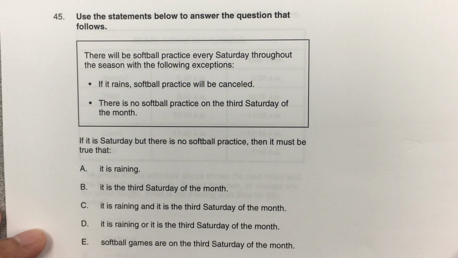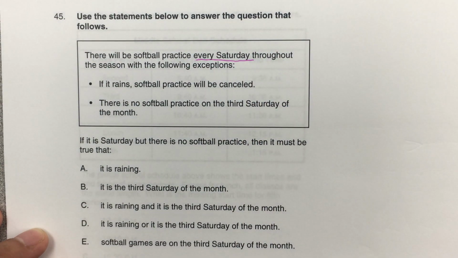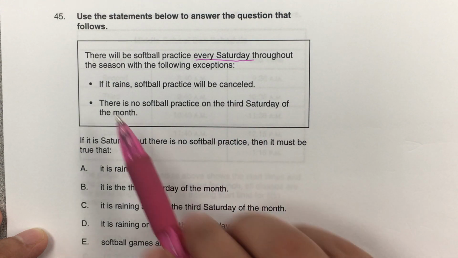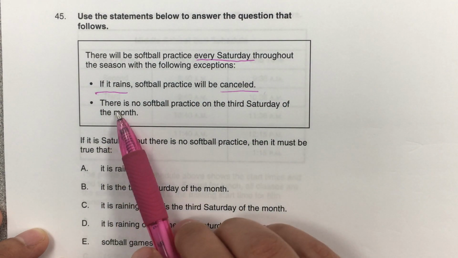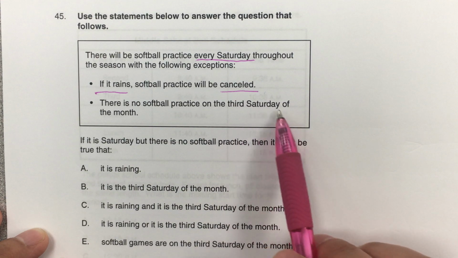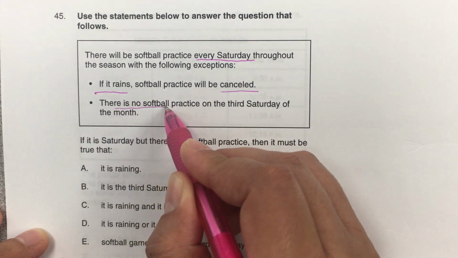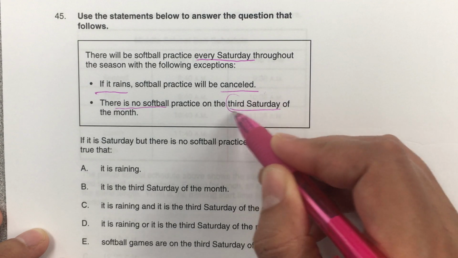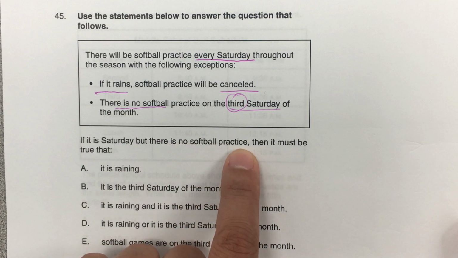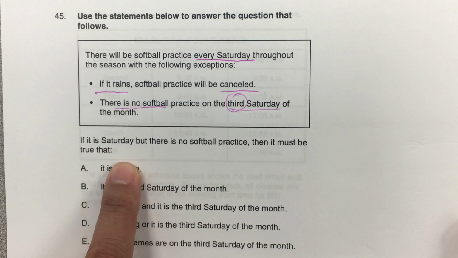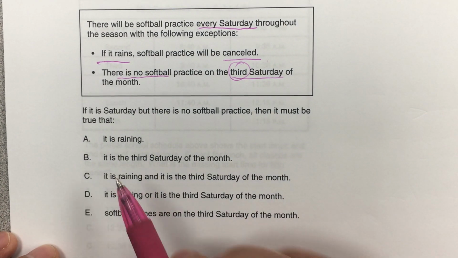Number 45. Use the statements below to answer the question that follows. There will be softball practice every Saturday throughout the season with the following exceptions. If it rains, softball practice will be canceled. Okay, if it rains, canceled. There is no softball practice on the third Saturday of the month. Okay, no softball practice on the third Saturday. So if it is Saturday, but there is no softball practice, then it must be true that, let's see, it is raining.